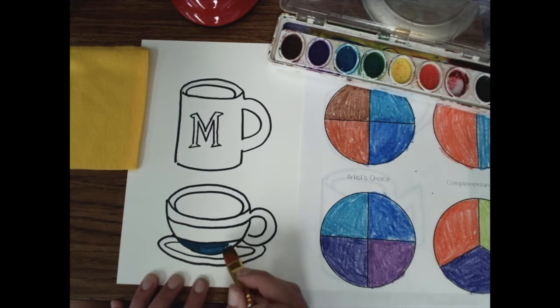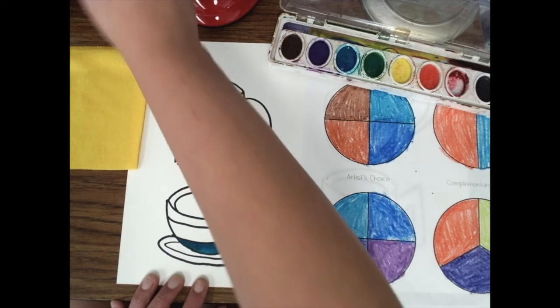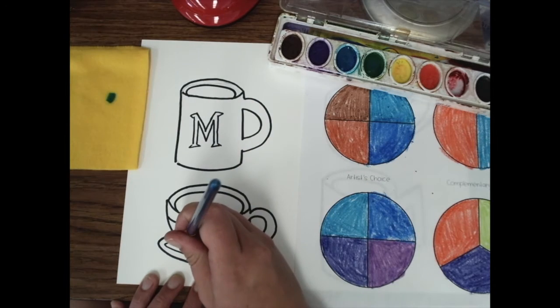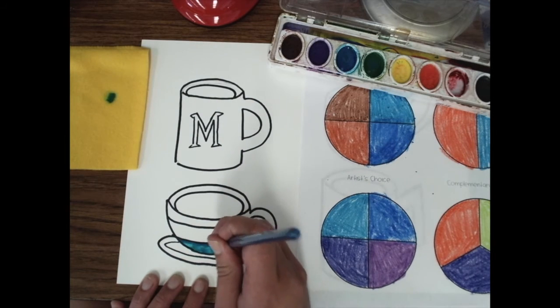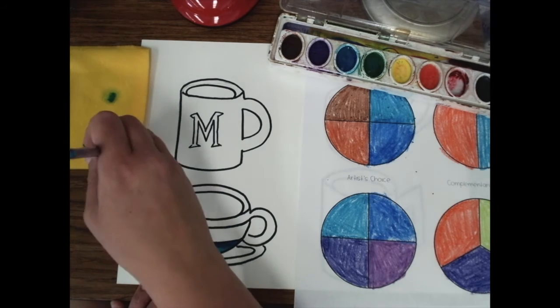And the more water you add, the lighter it's going to be. This color right now is very dark because it's a lot of paint. So if I want it to be a little bit lighter, all I need to do is add some water, and now you can see that blue-green is starting to show up very beautifully.